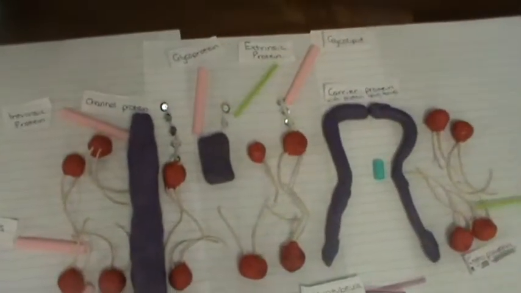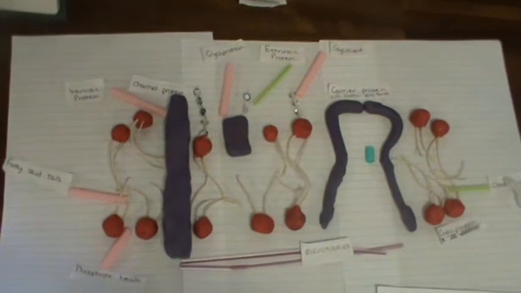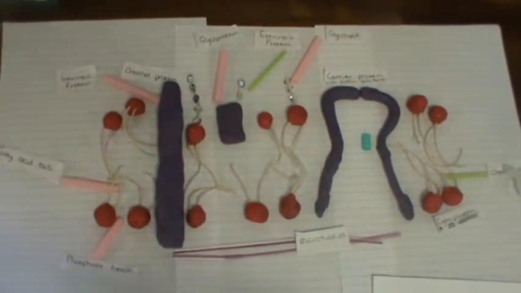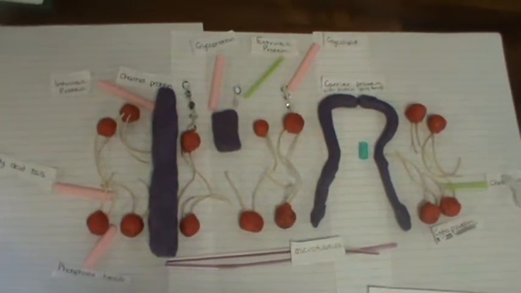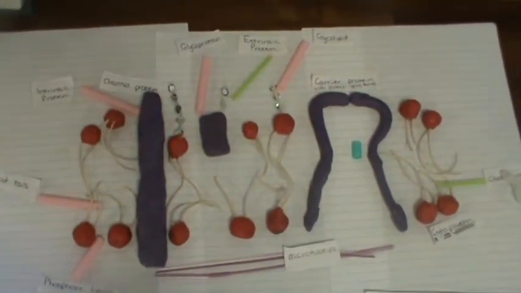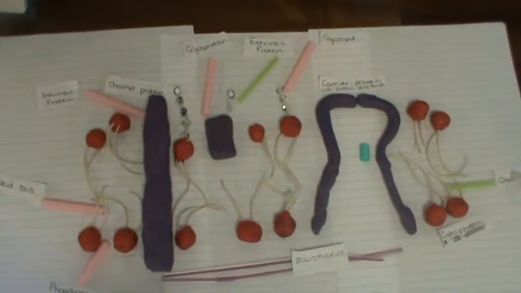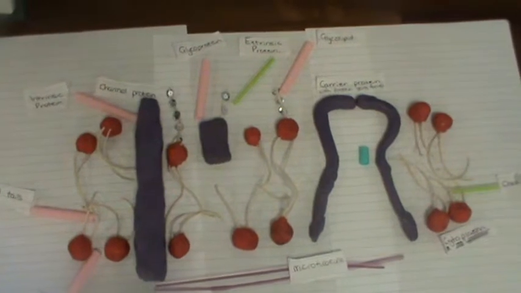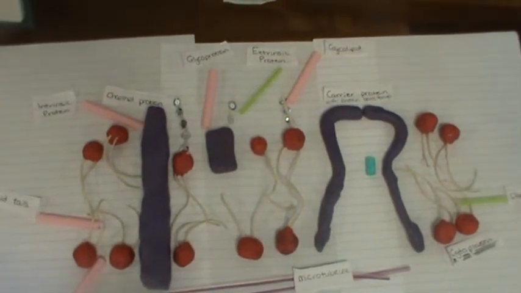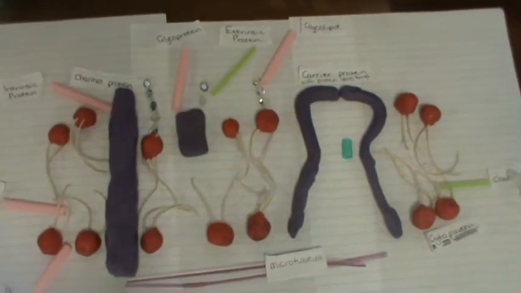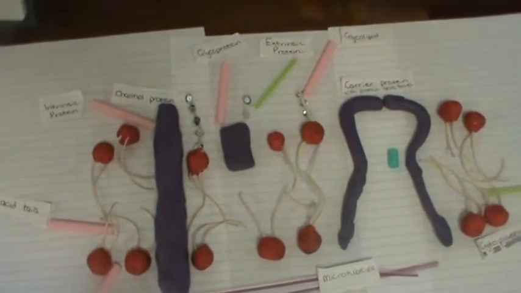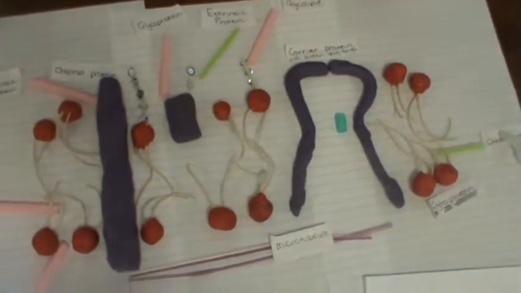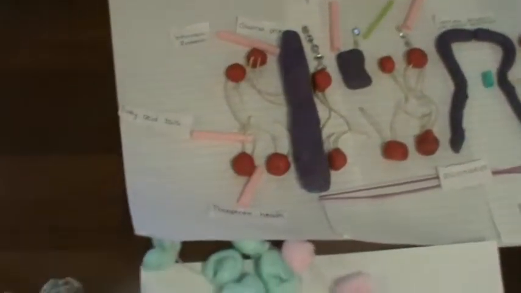Over here we've got a fully annotated plasma membrane, including some cytoskeleton made of microtubules and a carrier protein and a channel protein. The sequins are the carbohydrates used to make glycolipids and a glycoprotein. Extrinsic proteins can act as enzymes, they can also act as antigens, and intrinsic proteins can act as receptors, or we can also have proteins acting as carrier proteins and channel proteins.